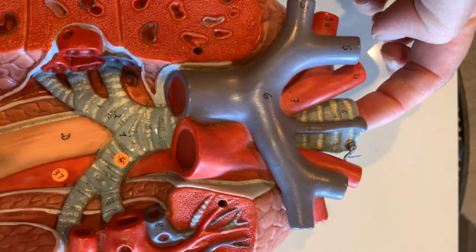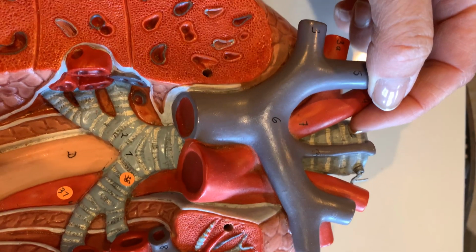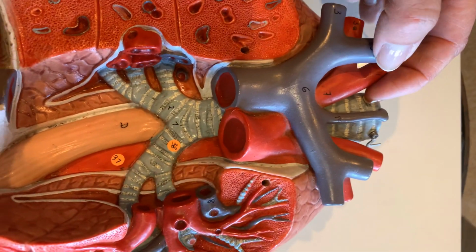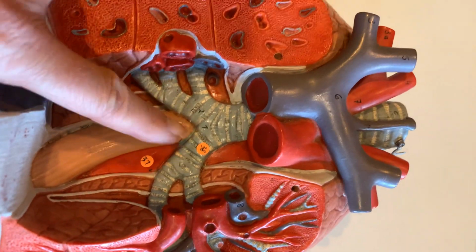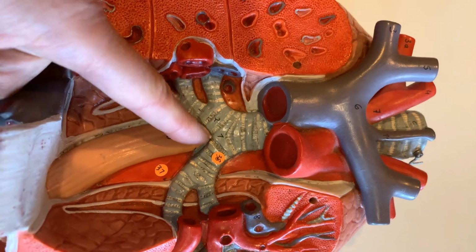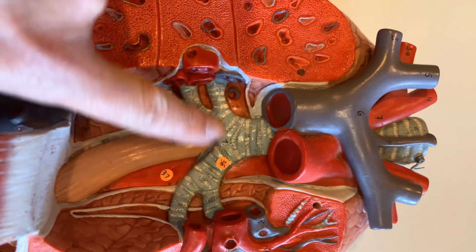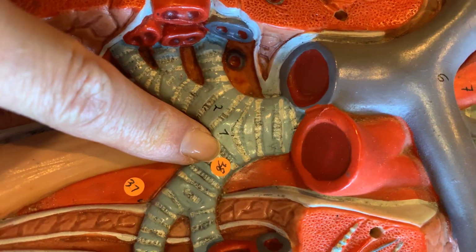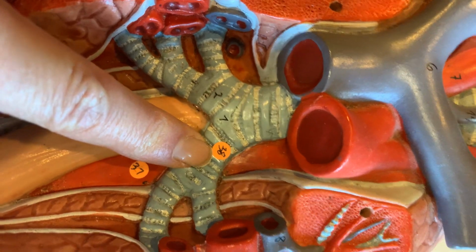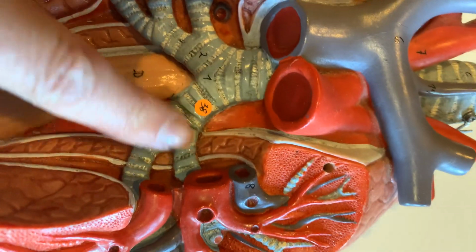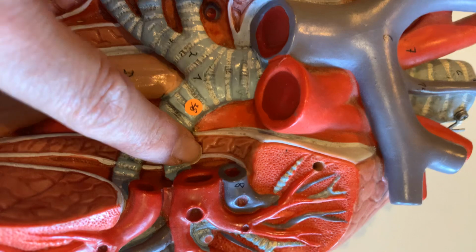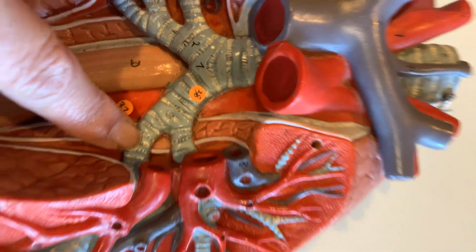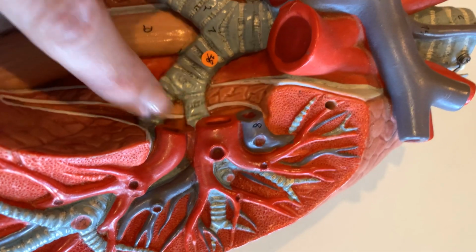The trachea is this structure. You can see the blue C-shaped cartilaginous rings that keep that opening patent for you. The carina would be inside this structure. The 2 branches of the trachea are the primary bronchi. Number 38 is on this left primary bronchus. When the left primary bronchus branches again, it becomes lobar bronchi or secondary bronchi. The left lung has 2 lobes, so it's got 2 lobar bronchi.